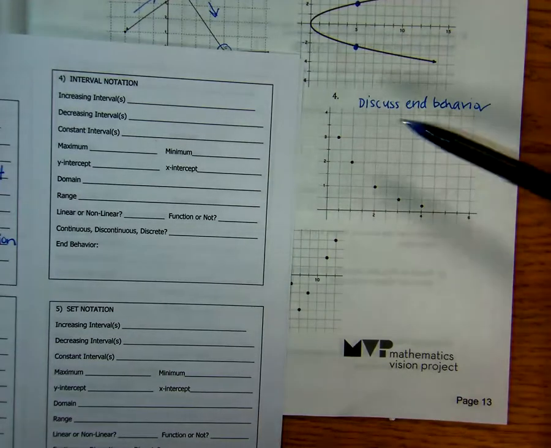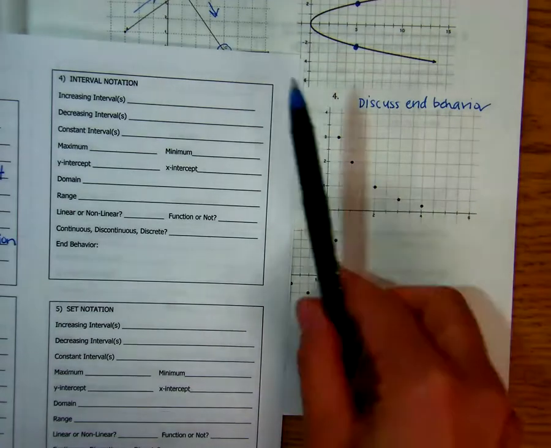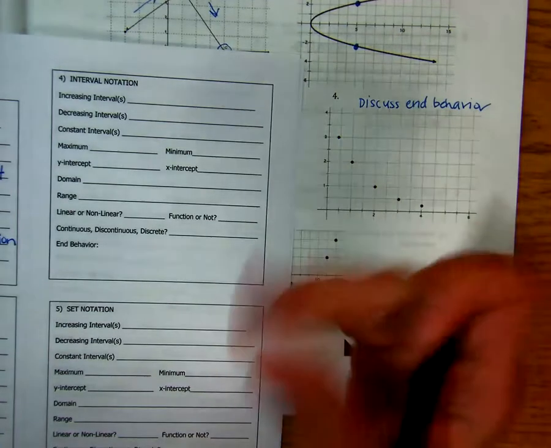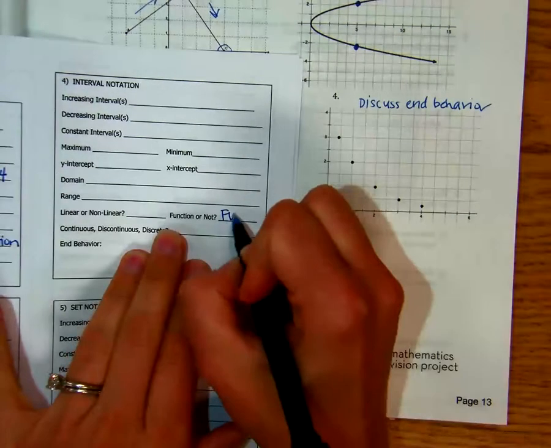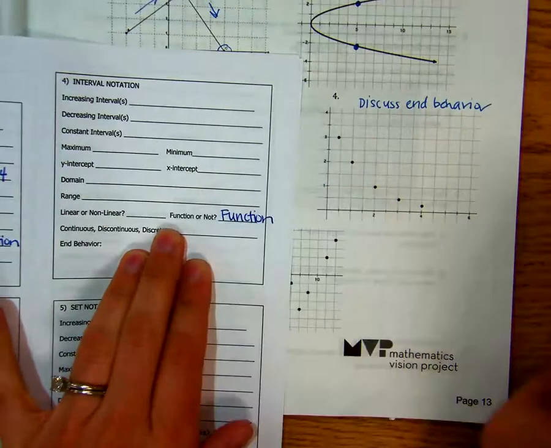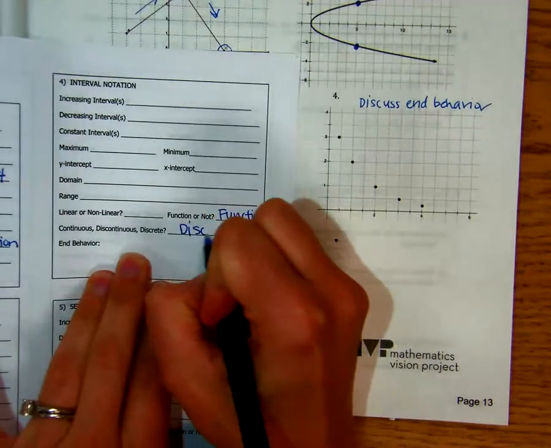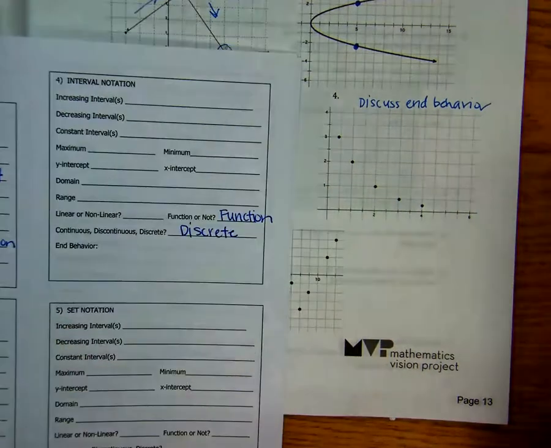Alright, so here I have a function because every input has its own distinct output, so it is a function. We also know it's discrete because my points are not connected.